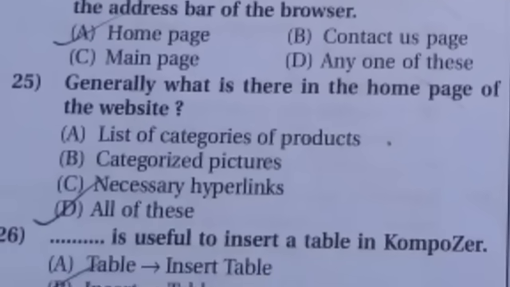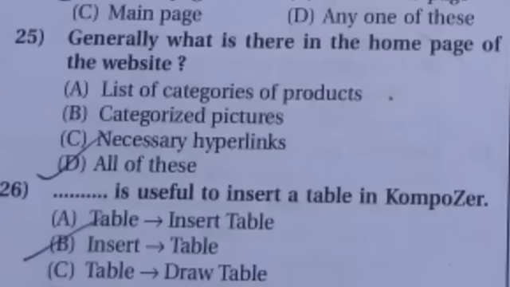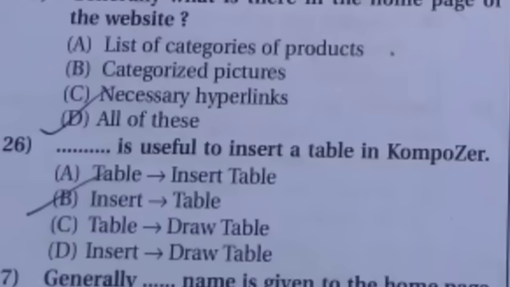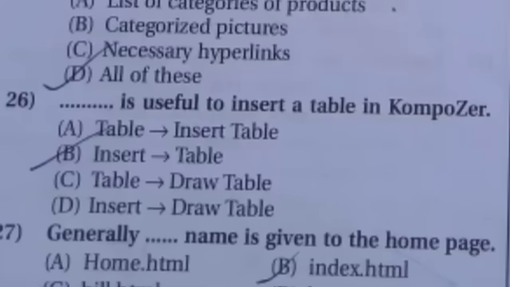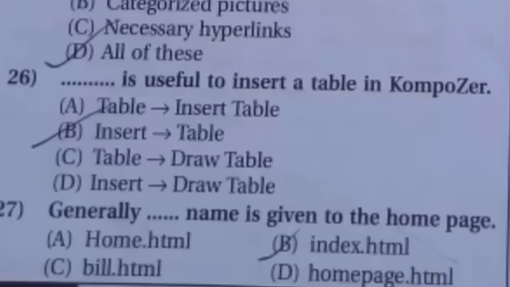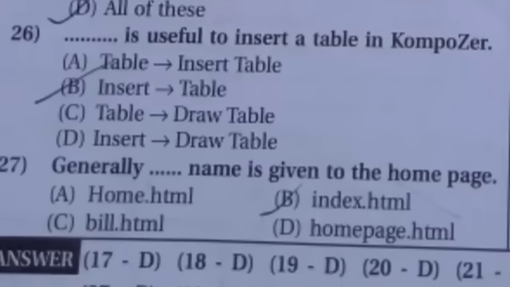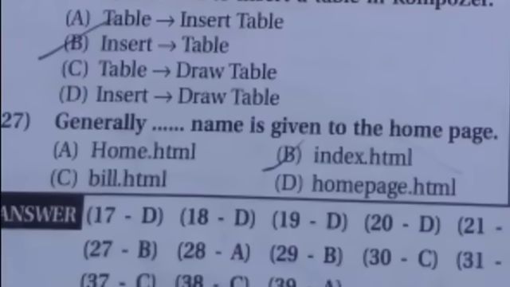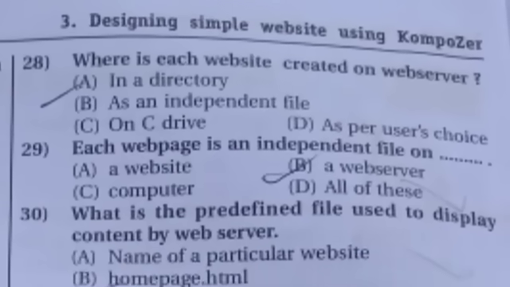Generally, what is there in the home page of the website? D. All of this. Dash is useful to insert a table in Composer. B. Insert table. Generally dash name is given to the home page. B. Index.html answer. Where is each website created on the web server?